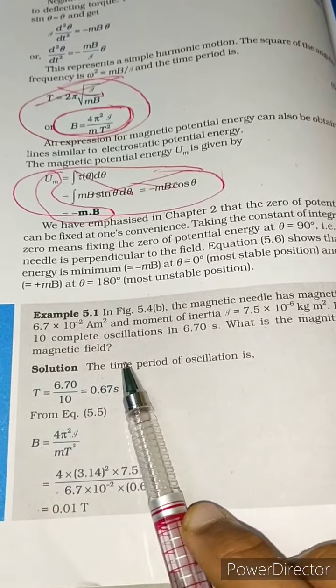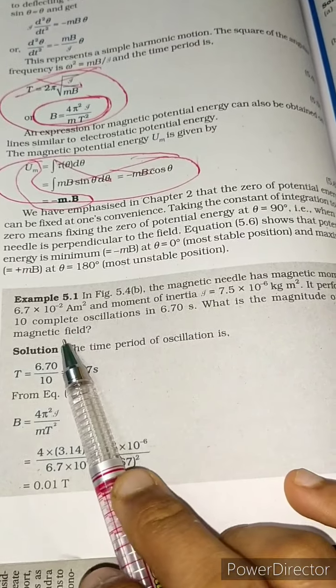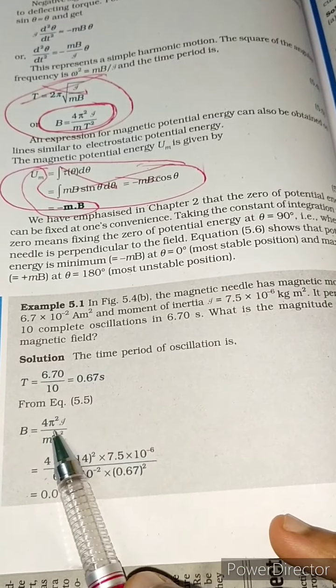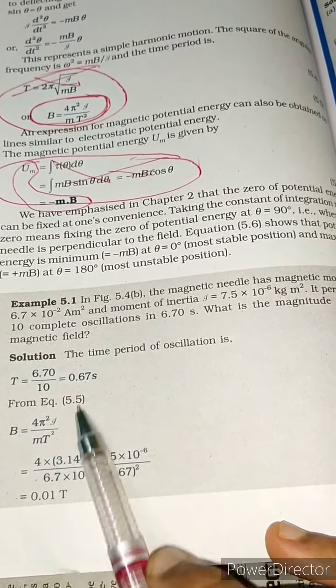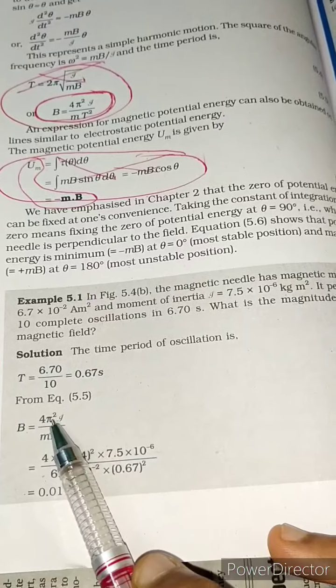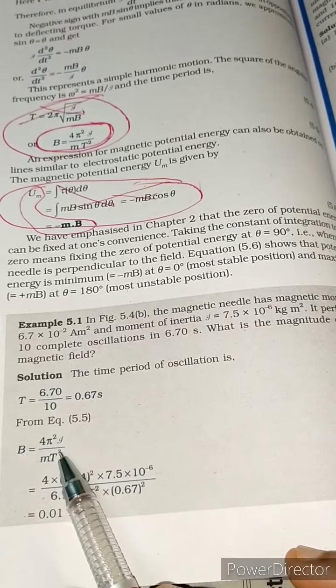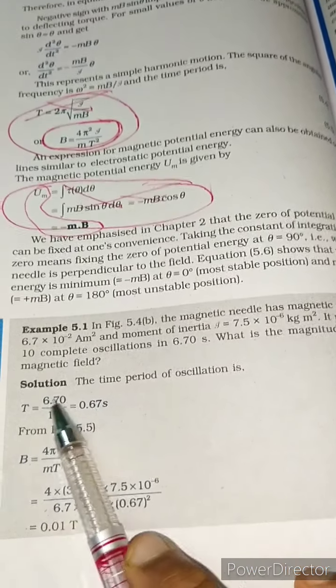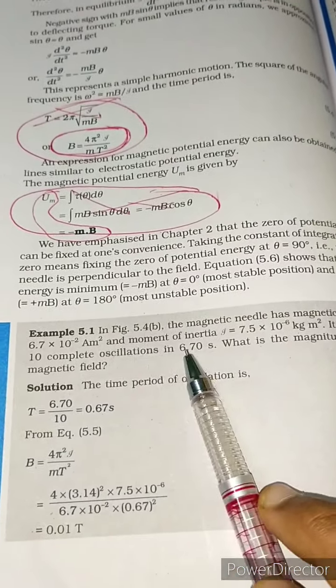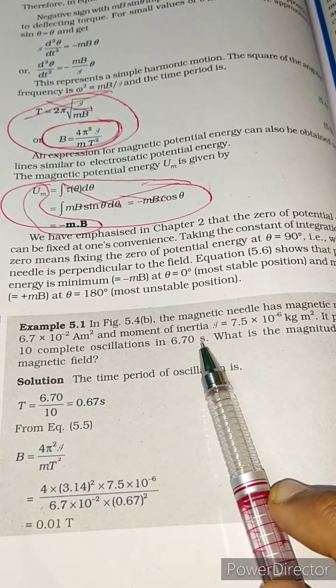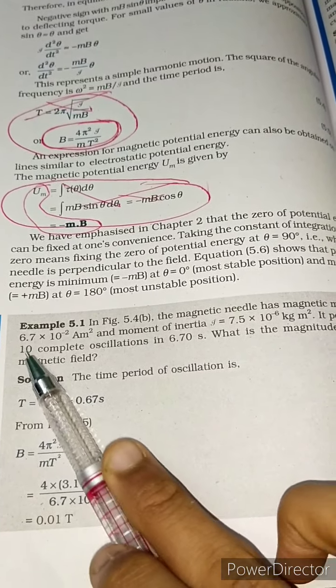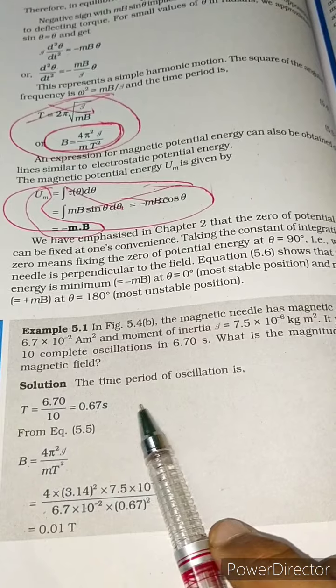See, first of all you need to find the magnitude of the magnetic field. This is the formula for that. You see 4 pi square I is given, m, the magnetic moment, is given, and T is not given, so we need to find T. That is the time of oscillation divided by the number of oscillations, that is 10 complete oscillations, and when you substitute you get the answer. Let's move to the next question.